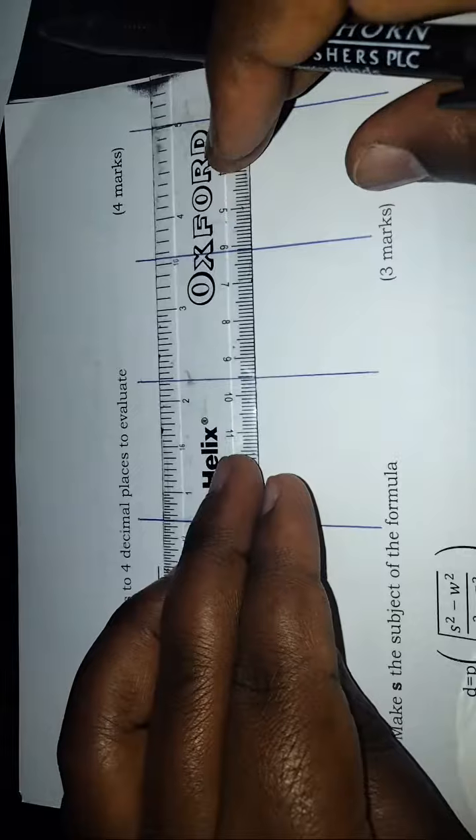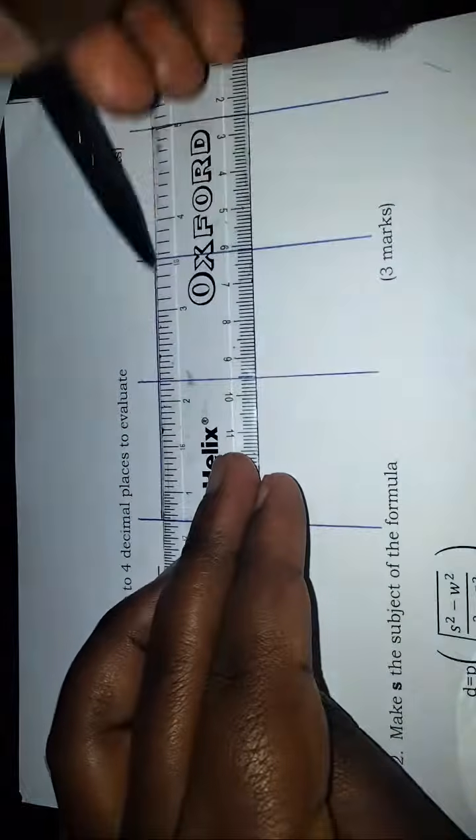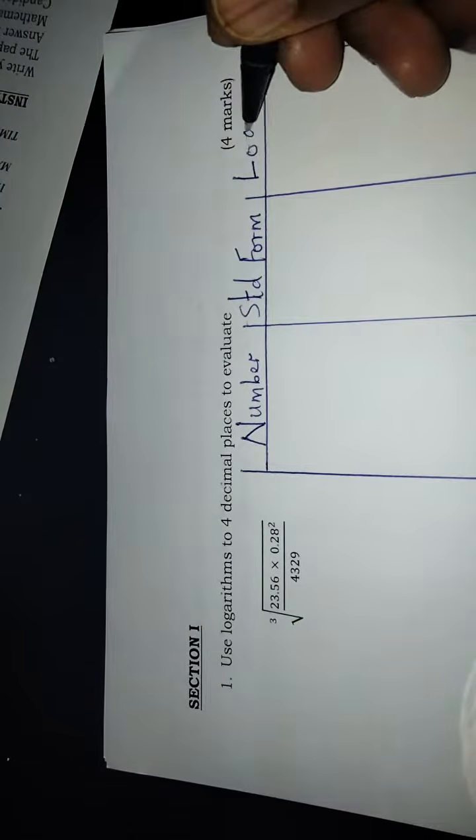So this is how I'm going to arrange my work. I'll begin with a number. Then the standard form. Then the logarithm at this end. We call it log. So that is how we organize the work.